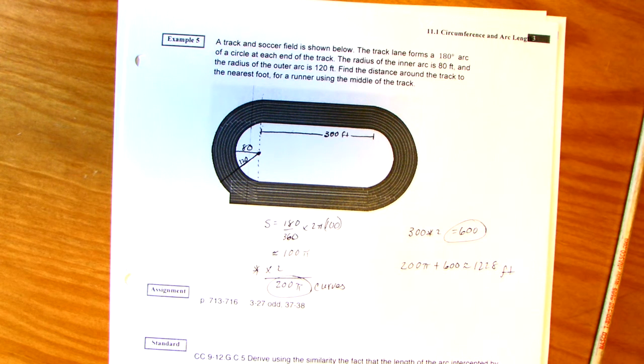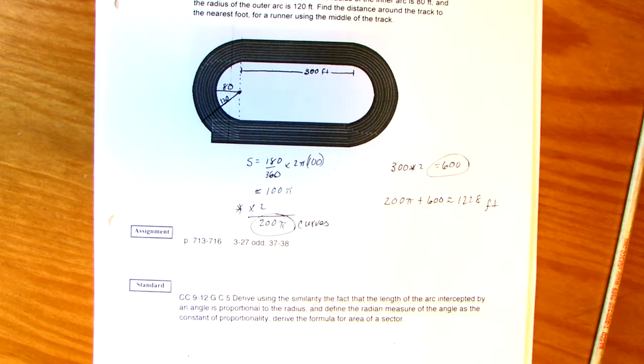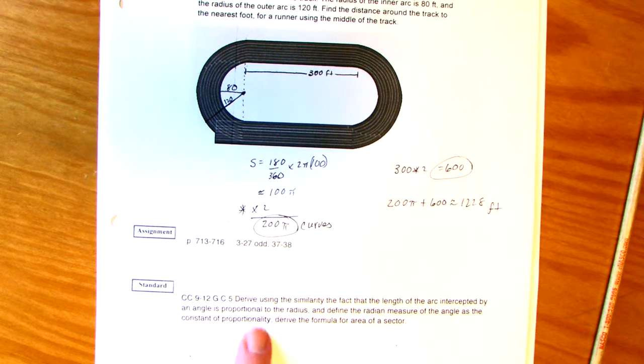Of course, what makes it more interesting is they don't do this in feet for your track meets. I believe they do it in meters. But we can actually convert it later. But in any case, here's our homework assignment and our Common Core standard.